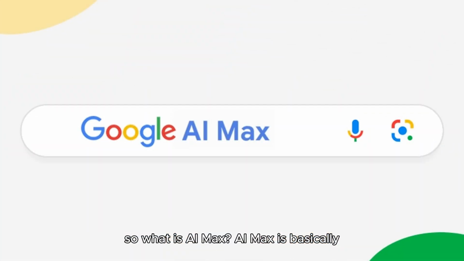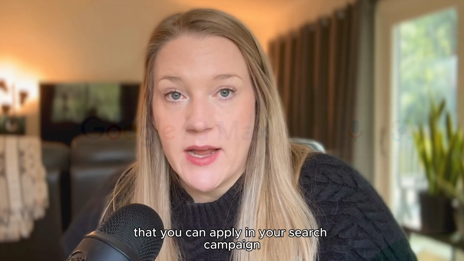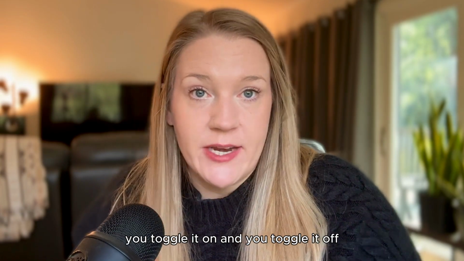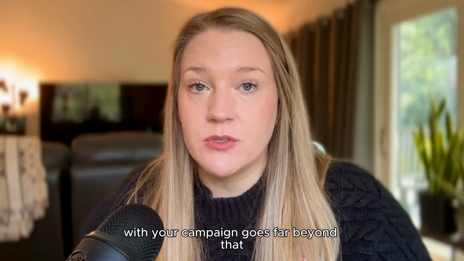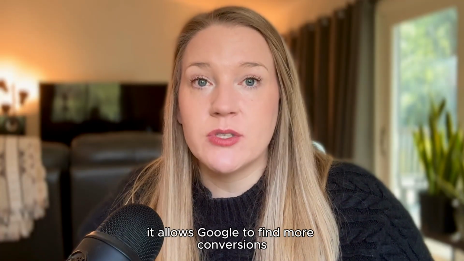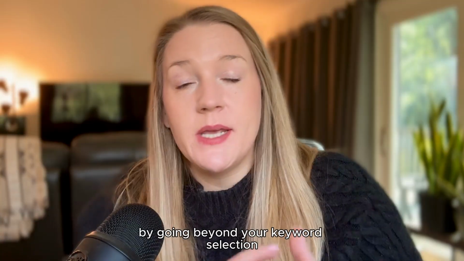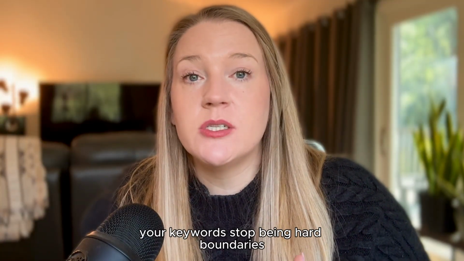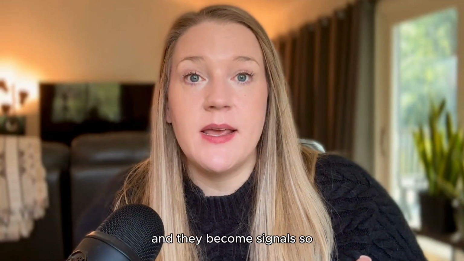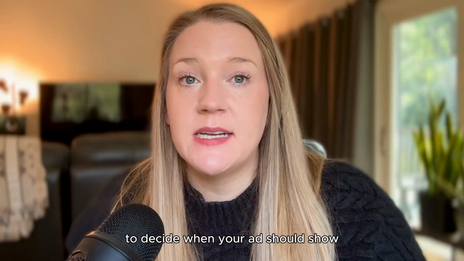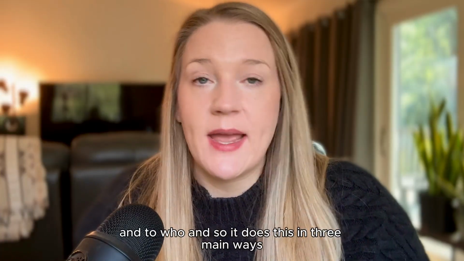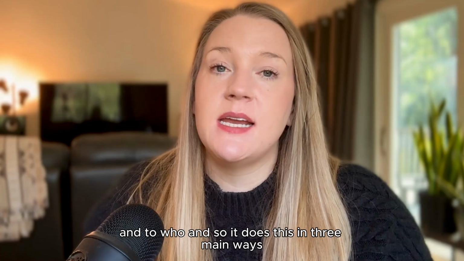AI Max is basically just a setting that you can apply in your search campaign. You toggle it on and you toggle it off. But what actually happens under the hood with your campaign goes far beyond that. It allows Google to find more conversions by going beyond your keyword selection. And so with AI Max enabled, your keywords stop being hard boundaries and they become signals. So Google then layers in additional data to decide when your ad should show and to who. And it does this in three main ways.